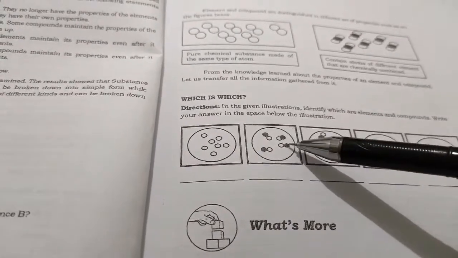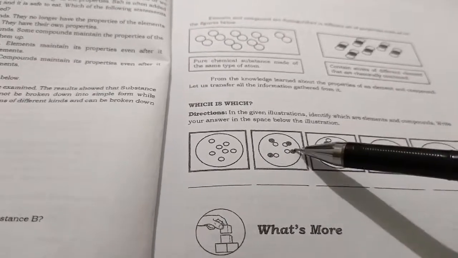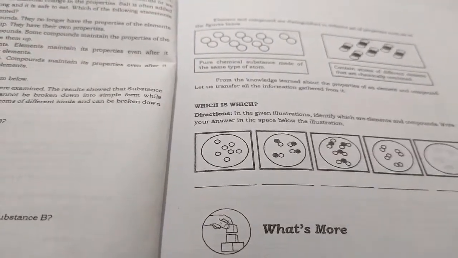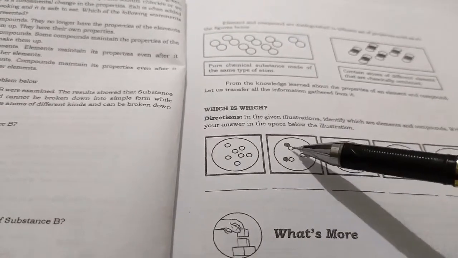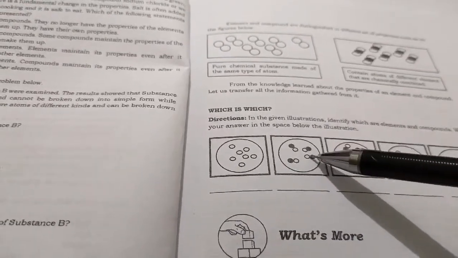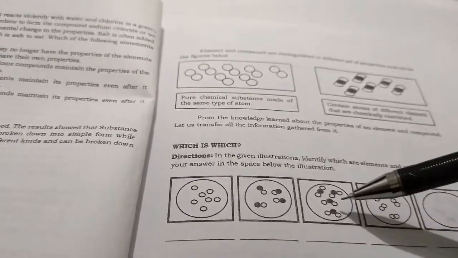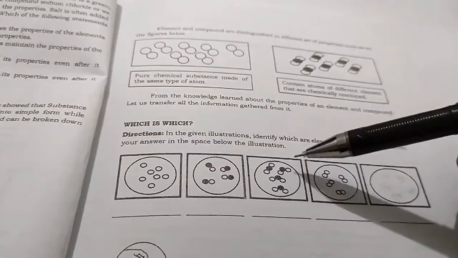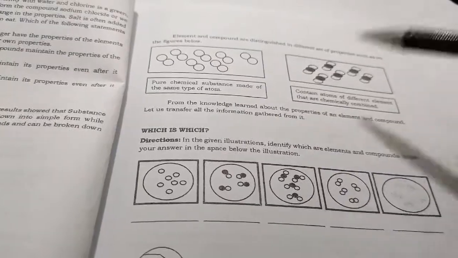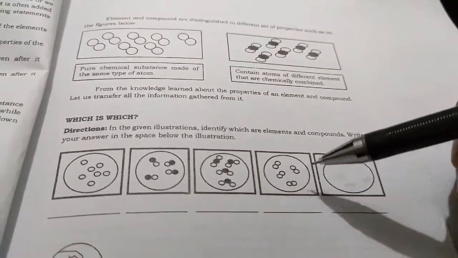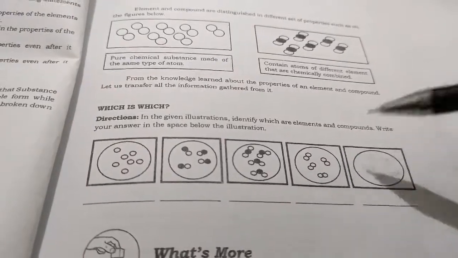Now, let us proceed to another circle. Kung makikita nyo, may shaded na circle at mayroong walang shade na circle. So, since magkaiba yan, ano kaya yan? That is compound. Kasi magkaiba yung combination ng elements. How about this one? Makikita nyo, may shaded, may walang shade. So, yan ay compound. How about this one? So, this one naman, parehong walang shade.